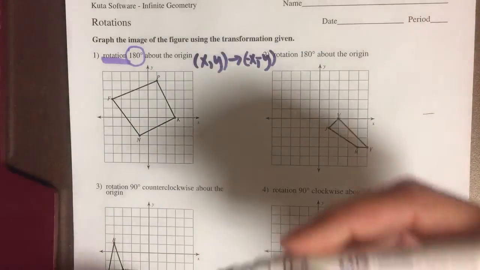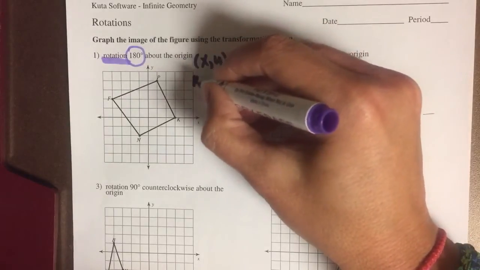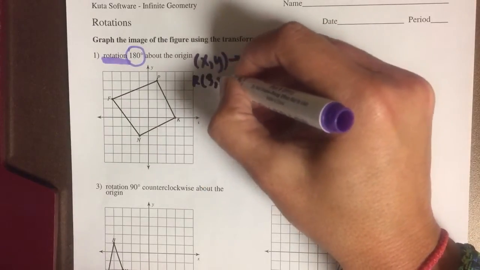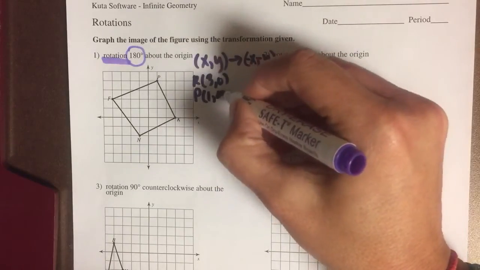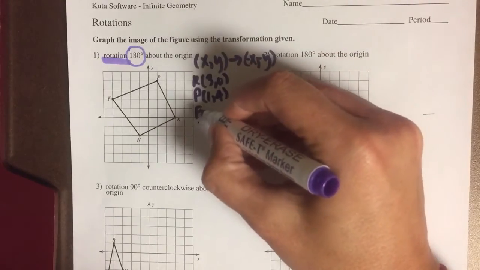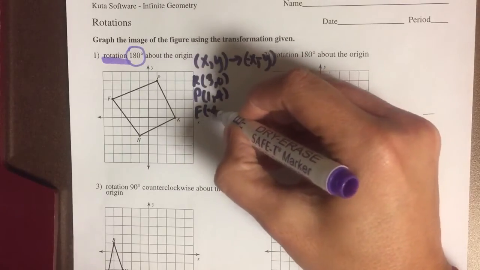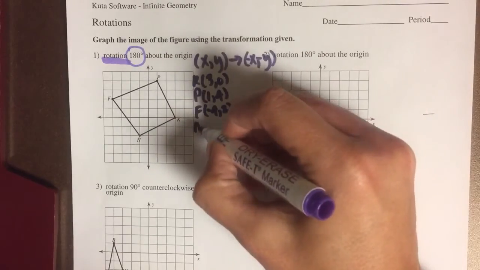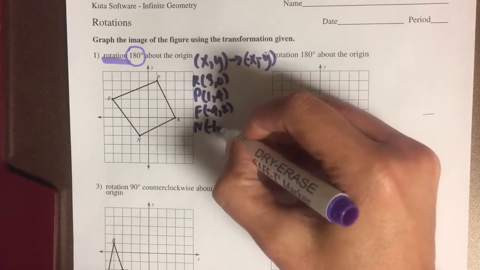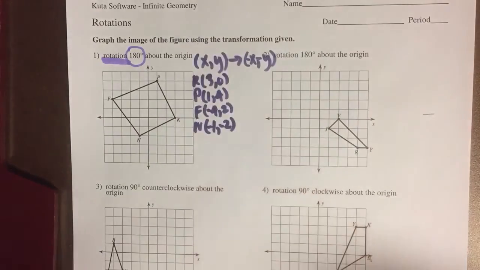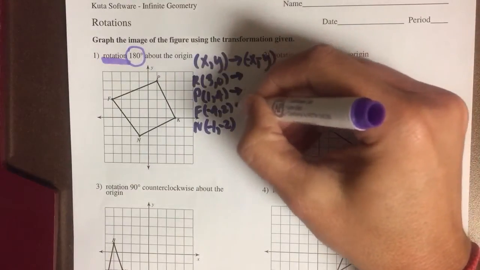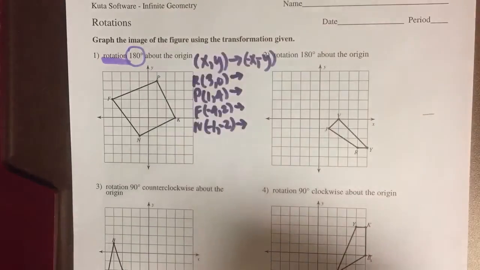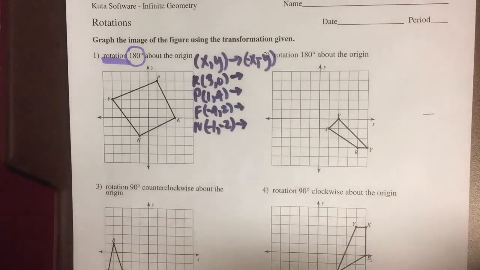So I'm going to take each of my points here. I've got K at (3, 0). I've got P, which is at (1, 4). I've got F, which is at (negative 4, 2). And I have N, which is at (negative 1, negative 2). So I'm going to do my transformation, and I'm going to rotate these points 180 degrees.